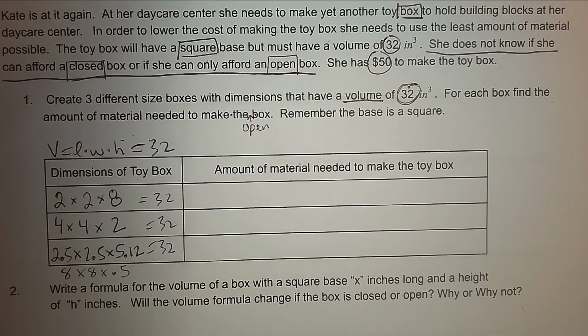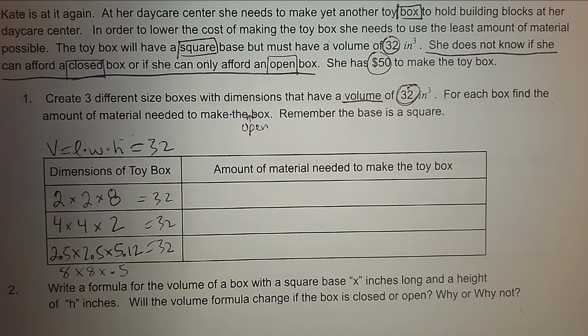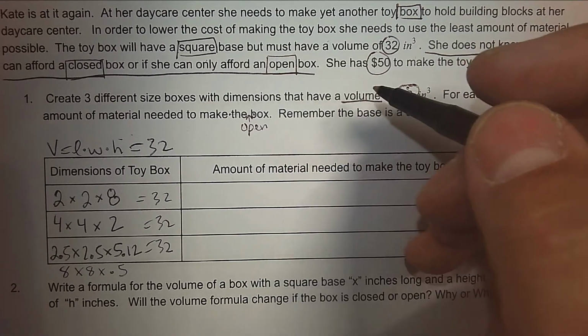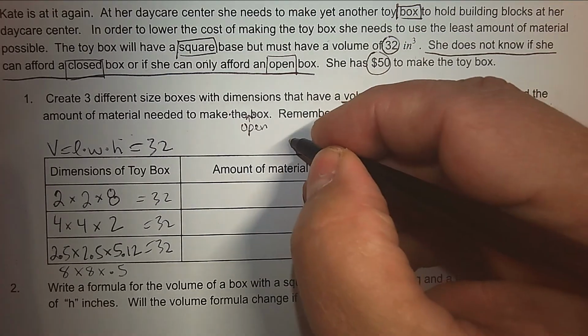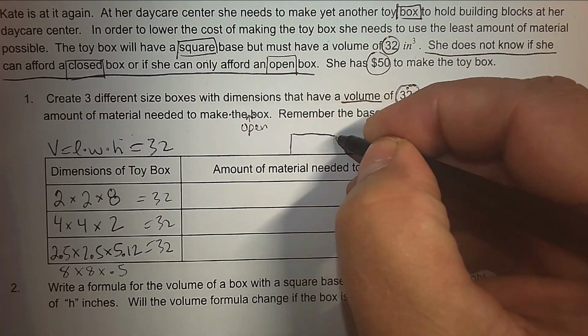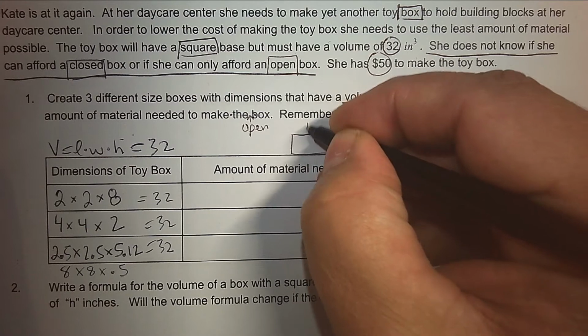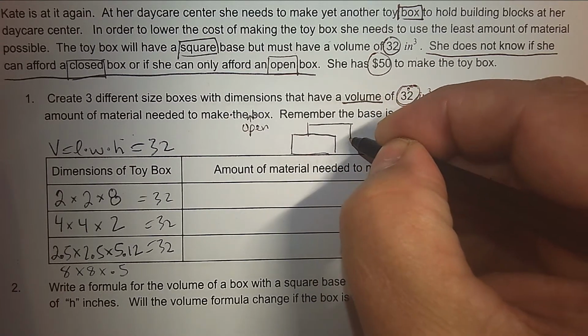Now the second question. How do you know how much material you need to make your box? What we just did was the volume. To understand surface area, do you know how to draw a box? Like a really nice box?